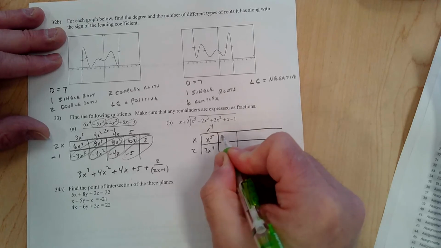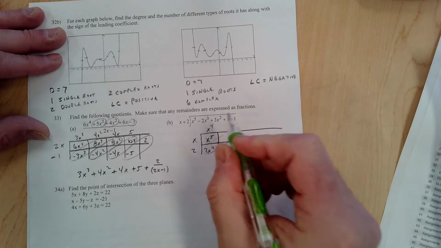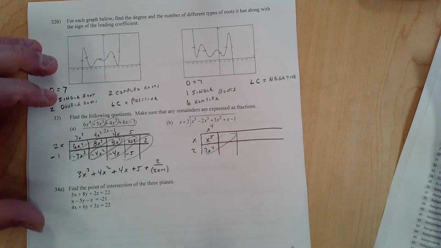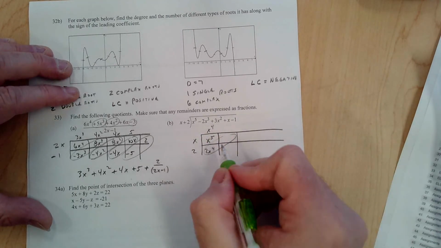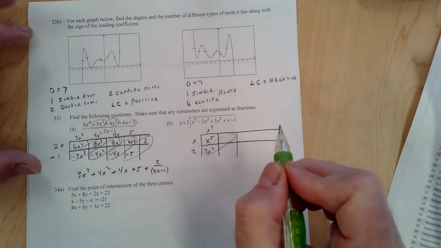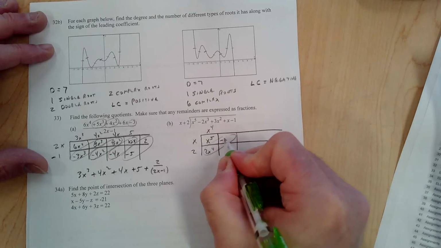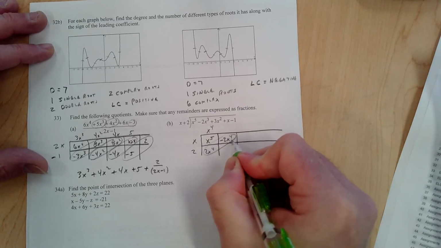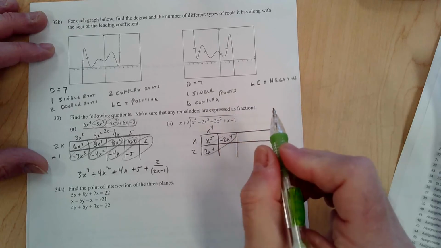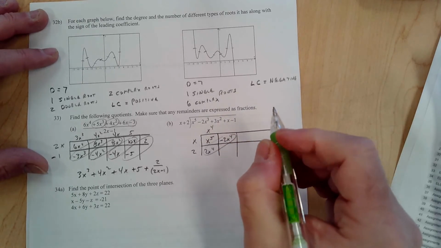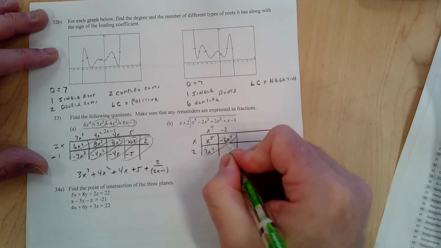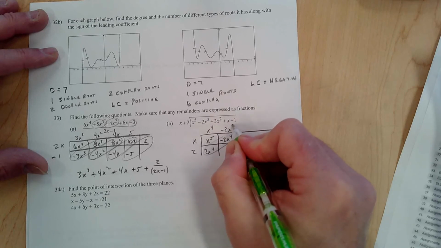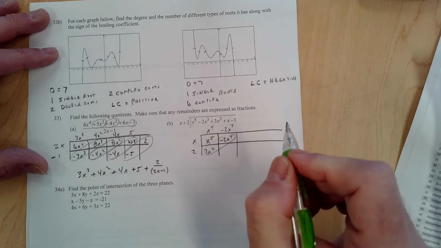These diagonals have to add to the x to the 4th term, and there isn't an x to the 4th term, so they need to add to 0 x to the 4th, which means we need negative 2x to the 4th in order for them to add to zero x to the 4th. All right, so we got negative 2 to get this negative 2, and we would need x cubed to get that x to the 4th power there.